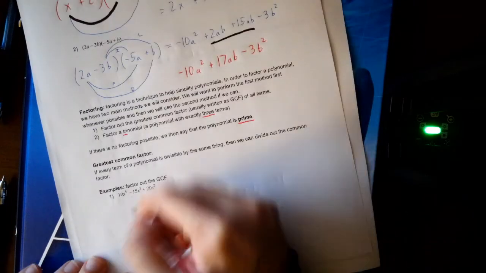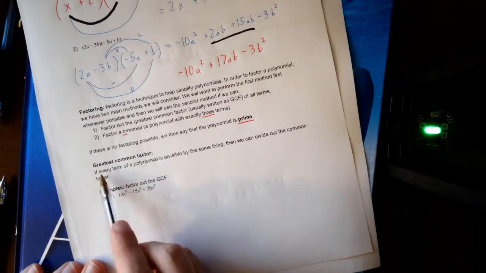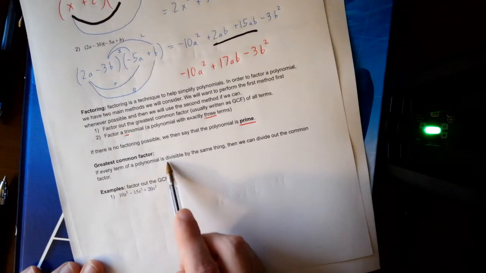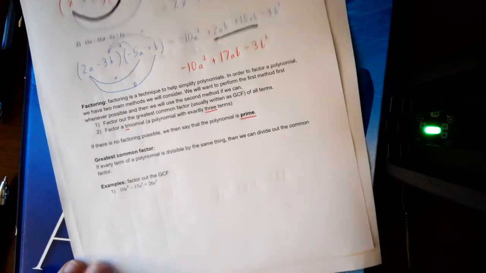So let's look at our first example. It says, greatest common factor, the first technique. If every term of a polynomial is divisible by the same thing, then we can divide out that common factor. So let's look.